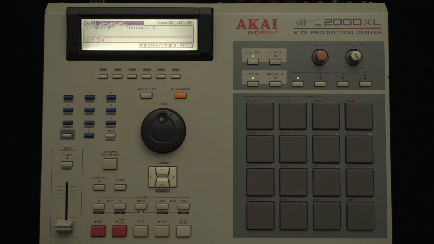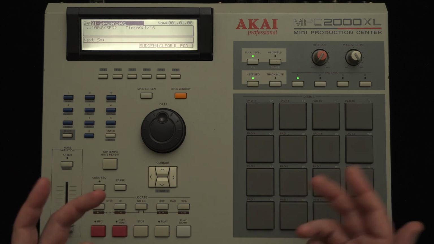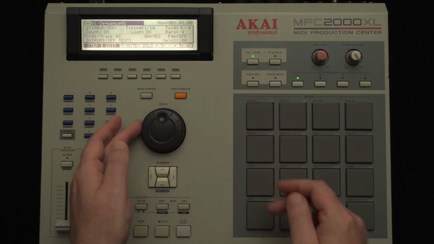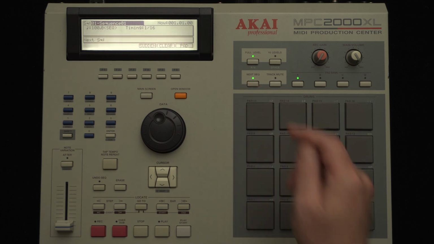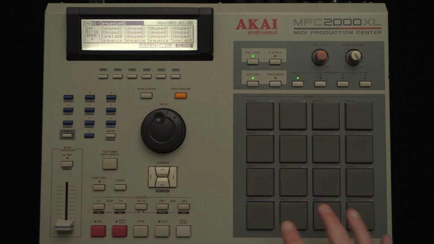And what this can do is give you an alternate method for queuing up the next sequence, which might be useful if you're playing in a live situation, and rather than dialing it in from the main screen using the data wheel up in this little precarious area, you can then choose the pad soft key, which then queues your sequences by tapping a pad that shares a corresponding number. So pad 2 will queue sequence 2, pad 3, sequence 3, etc.